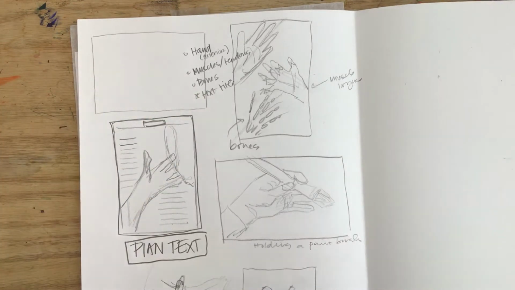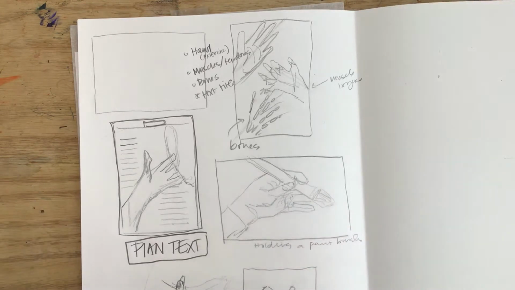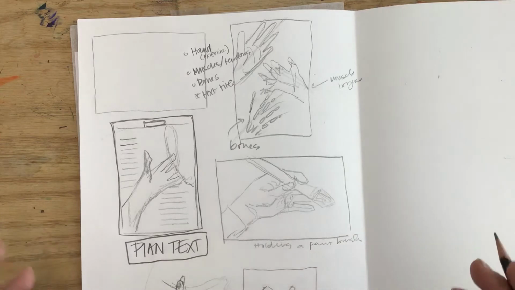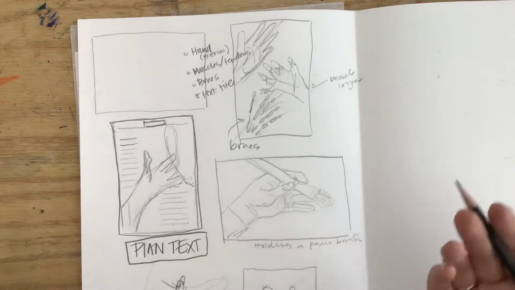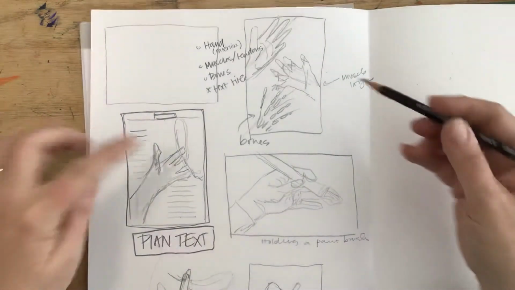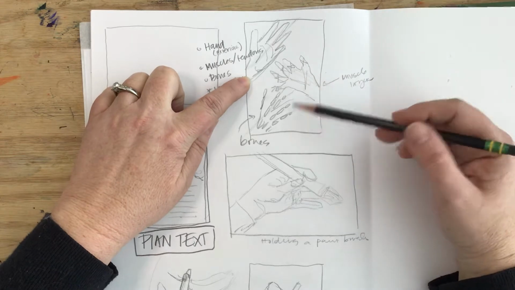The composition of the illustration is up to you. So we looked at a few examples. You can be as straightforward with this illustration as you want, or as creative as you want. When I was planning my illustration, I was thinking about different ways that I could do it.